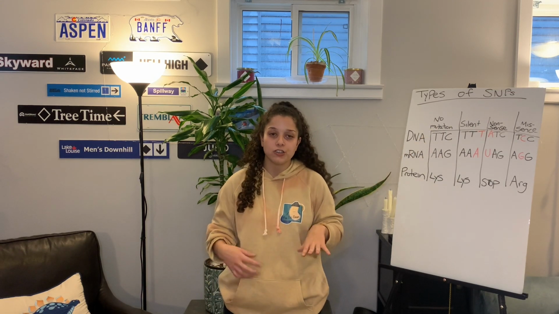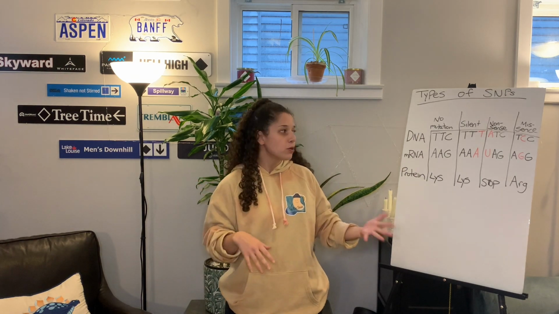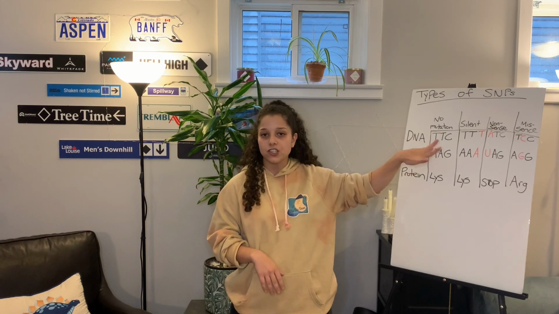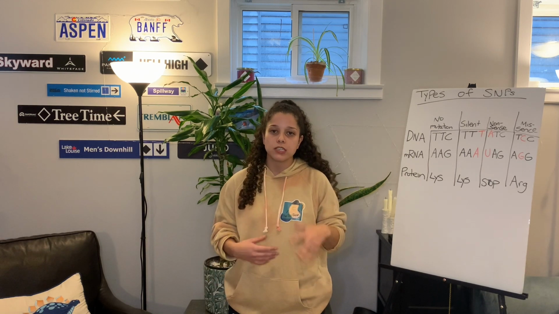So now let's look at what happens if there is a silent mutation. A silent mutation is a SNP that occurs in a spot that will not affect what type of amino acid is going to be placed there. So here, let's look at this silent mutation. Our standard TTC codon is getting converted into a TTT. So that C is converted into a thymine. That was a type of single nucleotide polymorphism, a conversion from a C to a T.